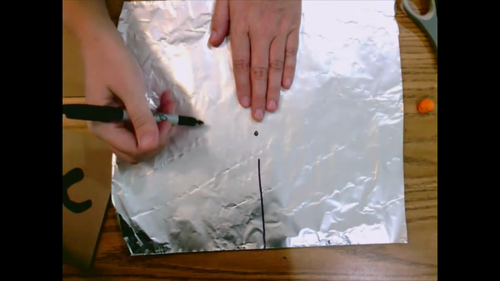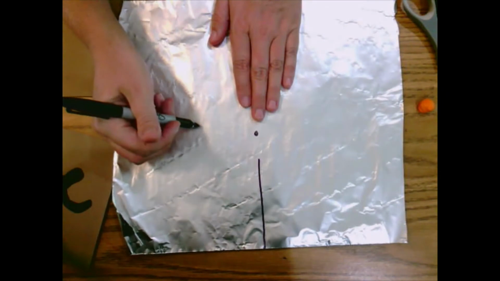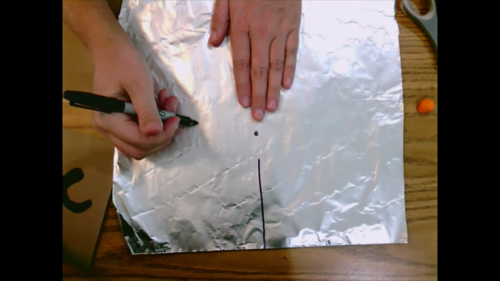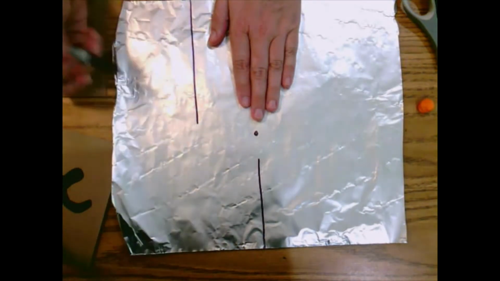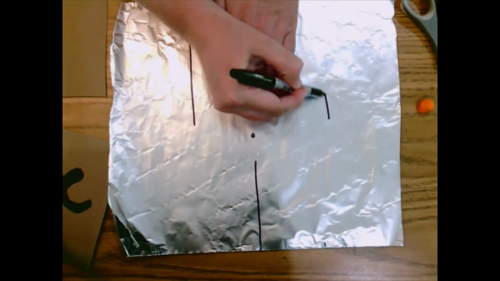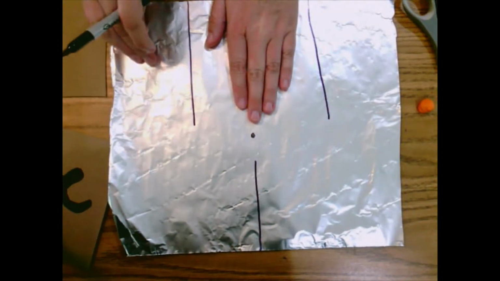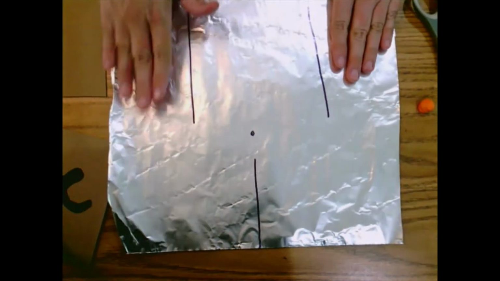So I'm going to split this top section into 3 sections just by making 2 lines. I'm going to make 1 line on one side of my hand, and then the other side of the hand I'm going to make another line. This will be an arm, and a head. So here we have a head, arm, leg, and this is the body.